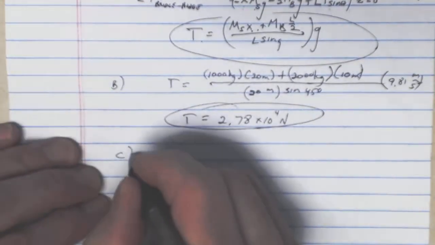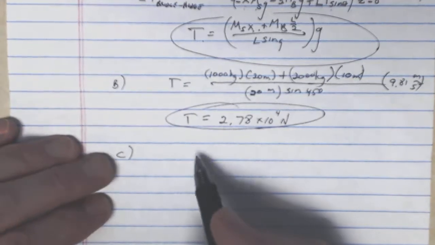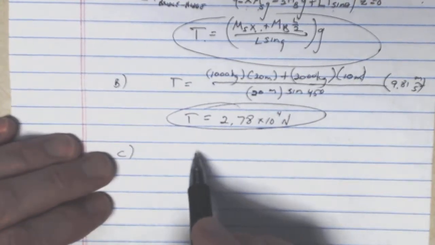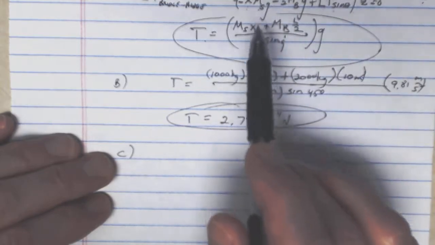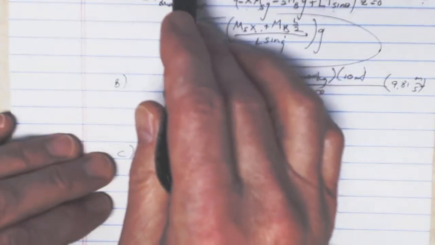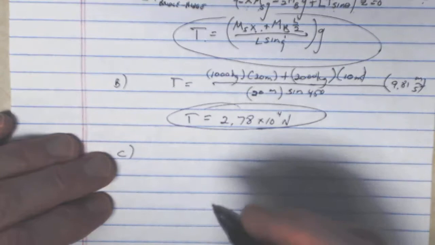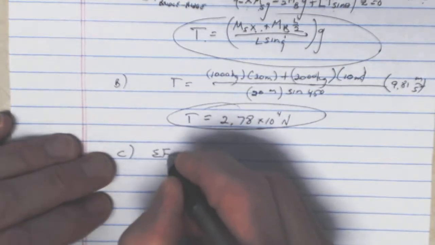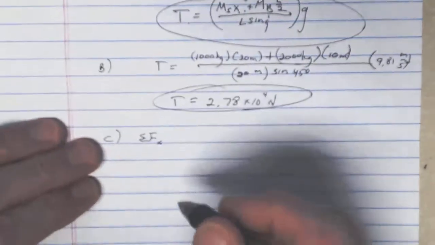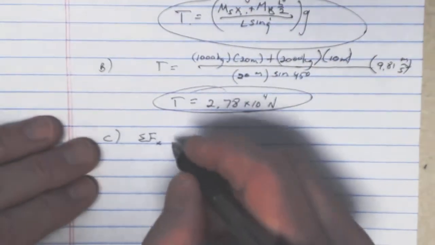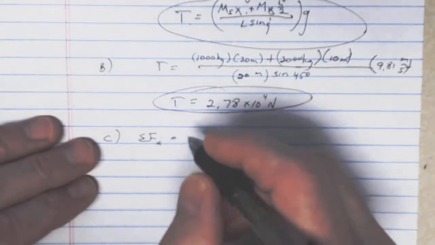Okay, part C then says, what now is the force of the hinge? I didn't want to attack that at first because we didn't know the tension in the rope, and that was going to make it hard to calculate the force in the hinge. But now it's straightforward, because now I can use the sums of the force in the x direction. Remember, this is a vector expression, so I have to break it down into x and y components.